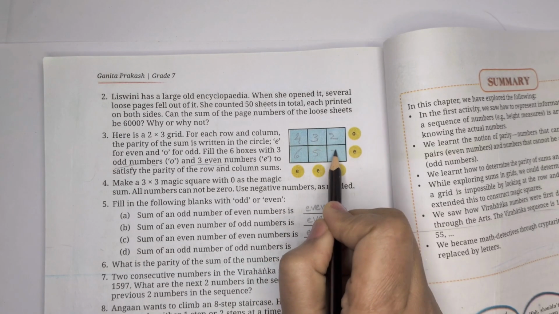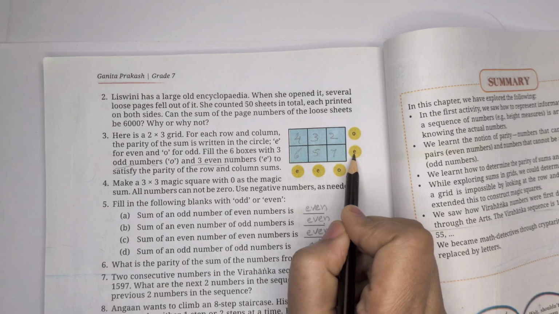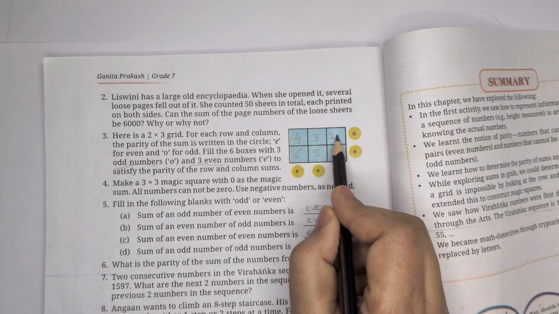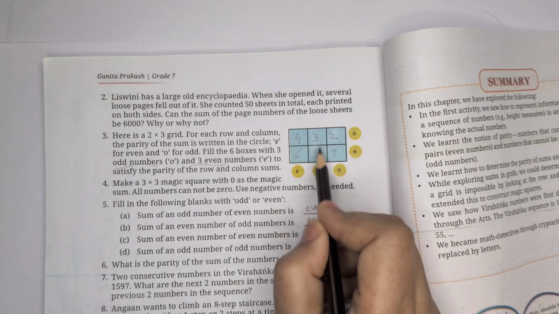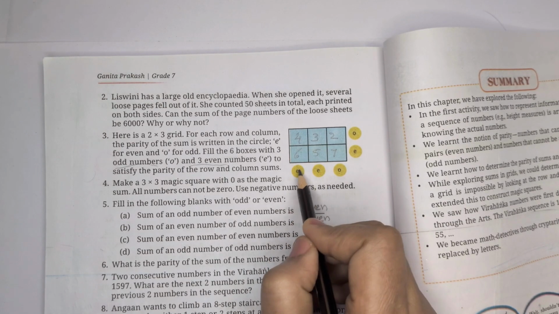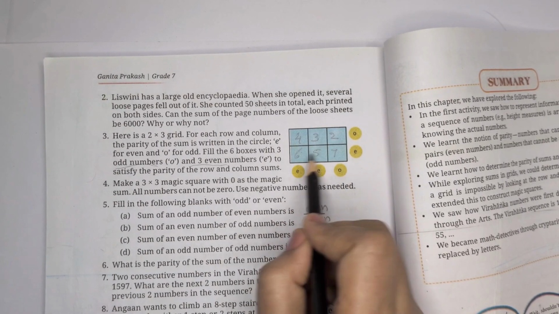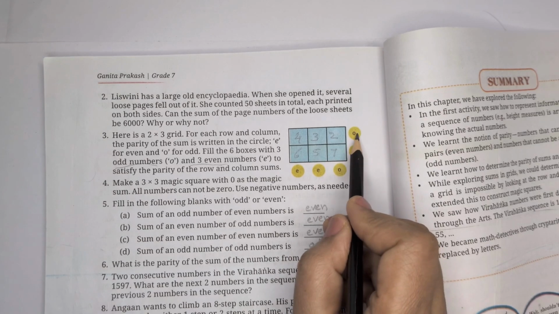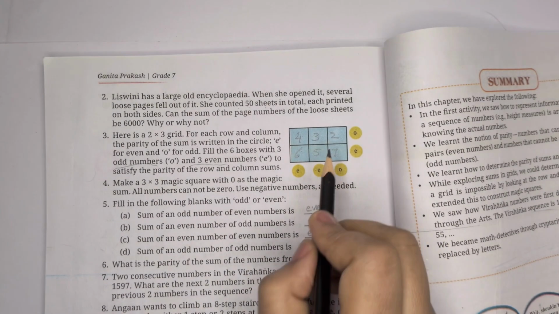6, 5, 7. So 6 plus 5 plus 7 is an even number. Here 2 plus 7, 9, that is odd. 3 plus 5, the sum of 2 odd numbers, that is even. 4 plus 6, even plus even, that is also an even number. So you can write any numbers such that you get odd or even as the sum.